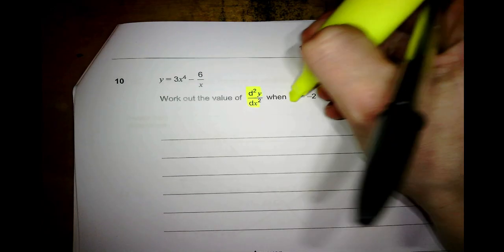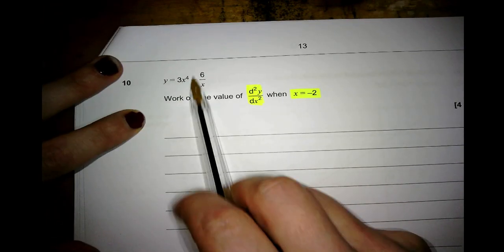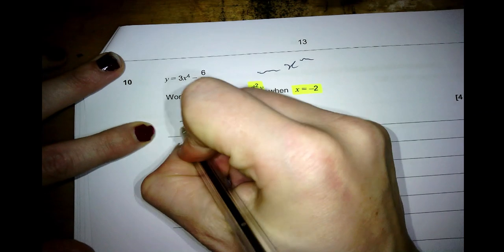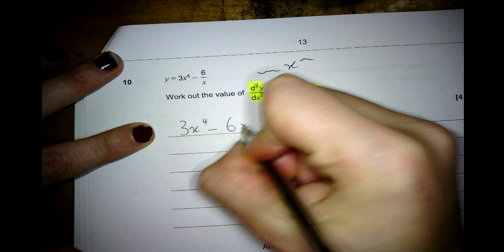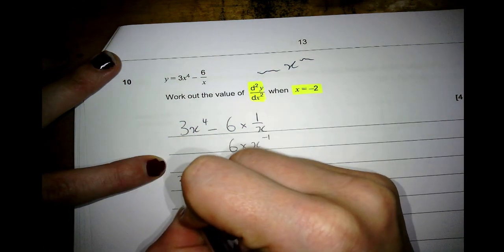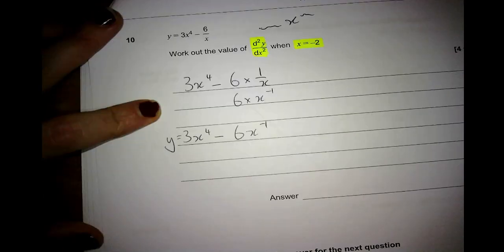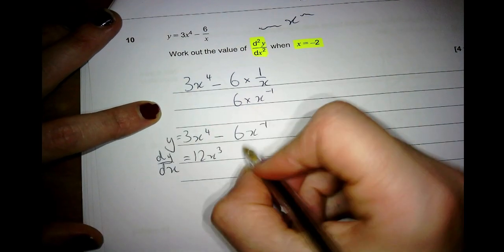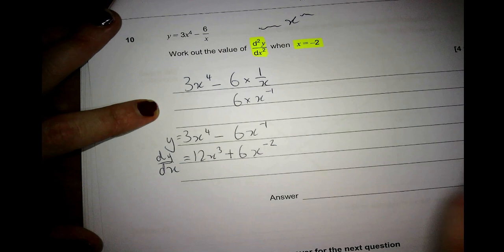Question 10. Work out the value of d2y by dx squared when x is negative 2. So I need to differentiate. This term I want to write as something, lots of x to the something. So I'm going to rewrite this as 3x to the 4 minus, I'm going to write that as 6 times 1 over x, which is 6 times x to the negative 1. So I've got 3x to the 4 minus 6x to the negative 1. Now I'm ready to differentiate once. dy by dx is 12x cubed. Multiply by the old power, so it's going to become plus 6. Reduce the power by 1, x to the negative 2.